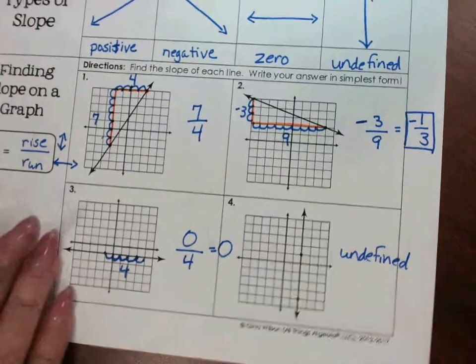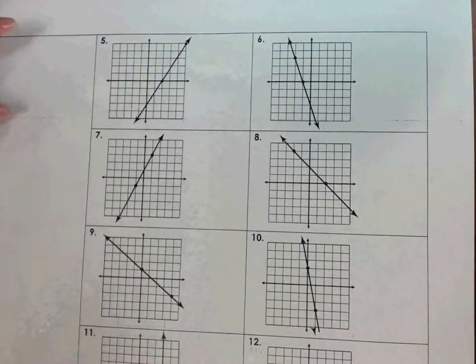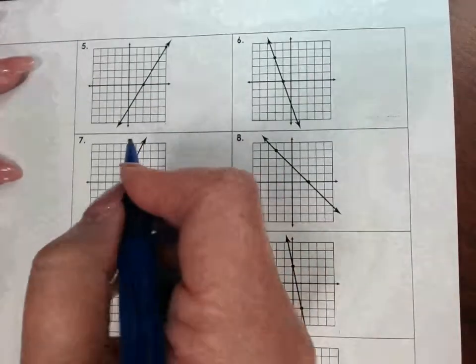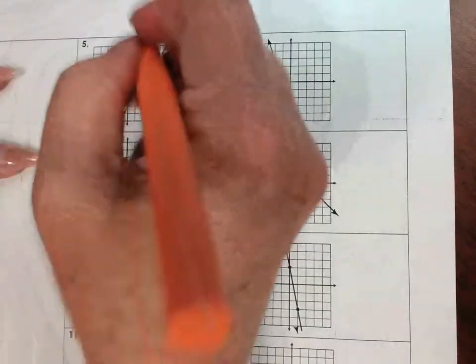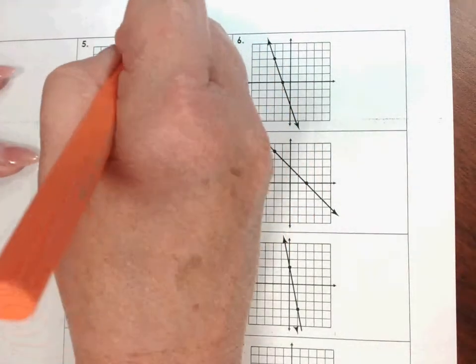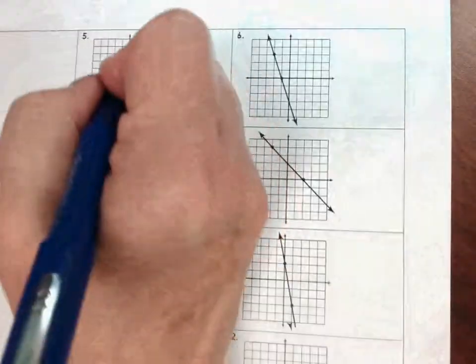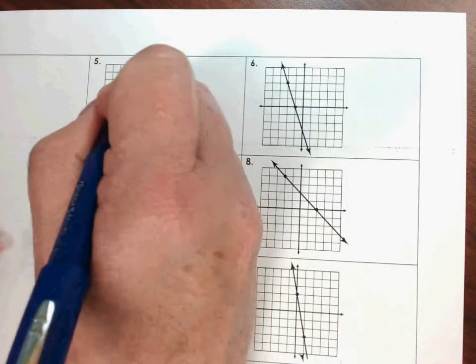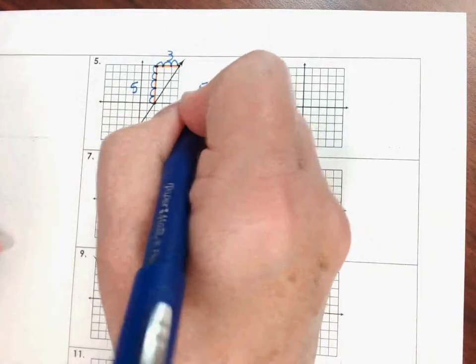Okay, there's some more practice on the back. They were nice on all of them and gave us all our points. So I'm going to take the 2 points that they gave me, and I'm going to draw a triangle to connect the 2 points. Then I'm just going to count my spaces. I'm going to go 1, 2, 3, 4, 5 over 1, 2, 3. My slope is 5 over 3.